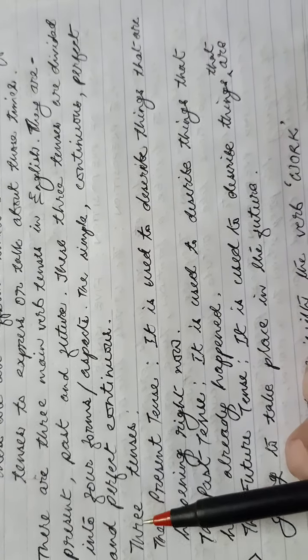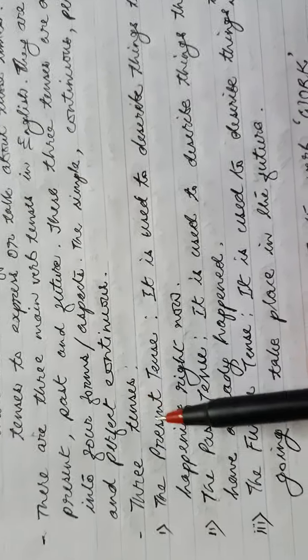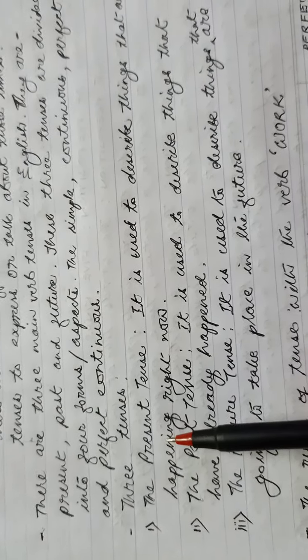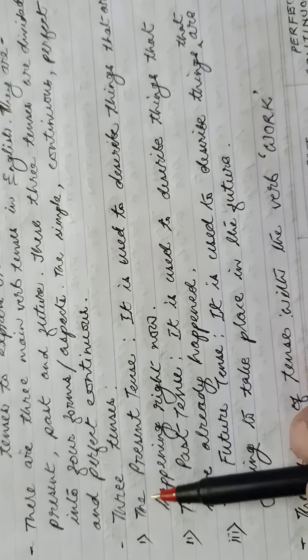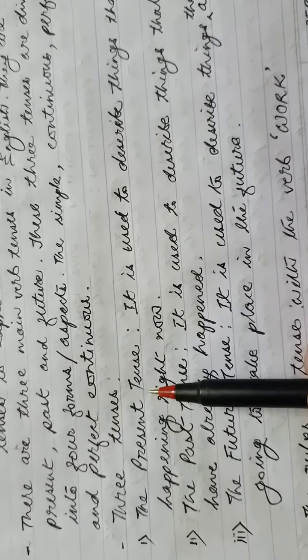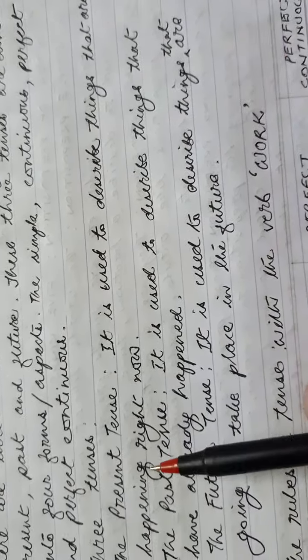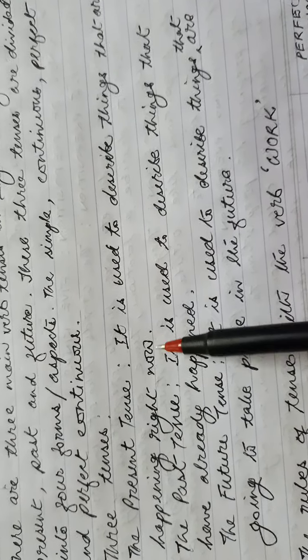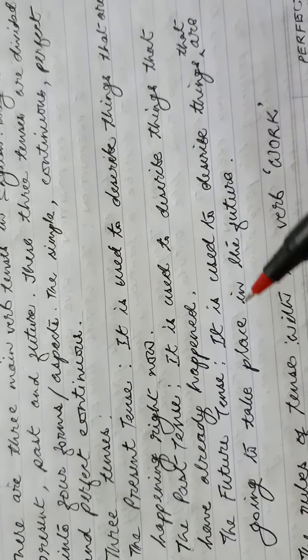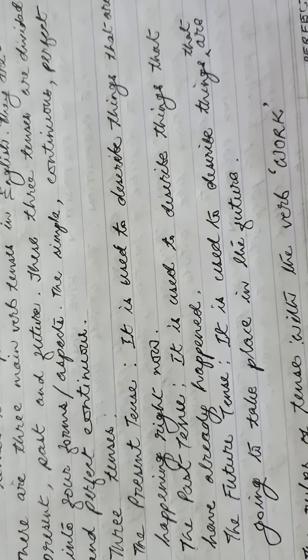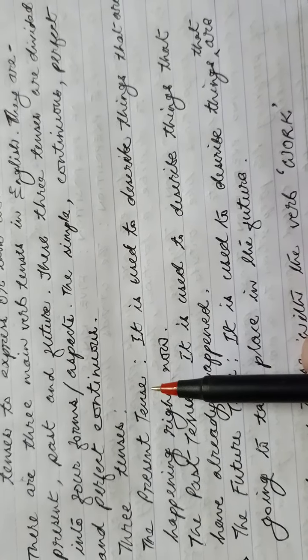So what are the three tenses? Let us again try to understand this in a simple way. To know the present tense, what is the present tense? It is used to describe things that are happening right now. That means when the action is going on right now, the action we are doing right now, it is called the present tense, right?